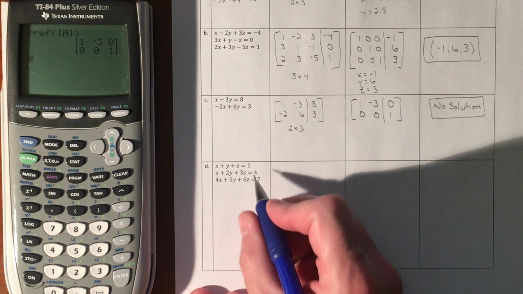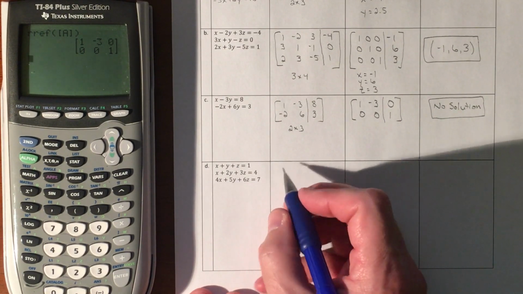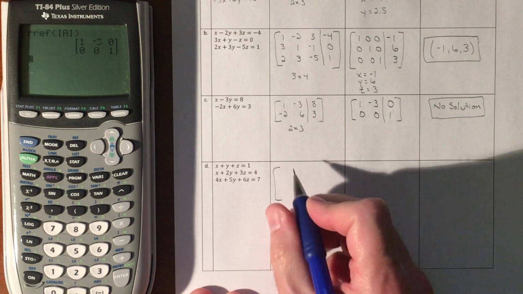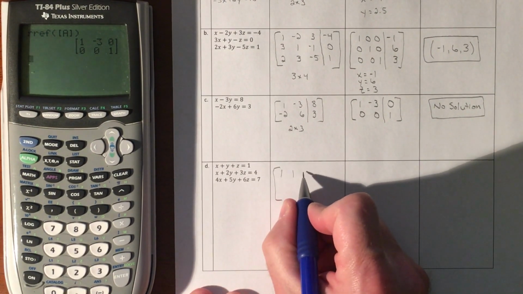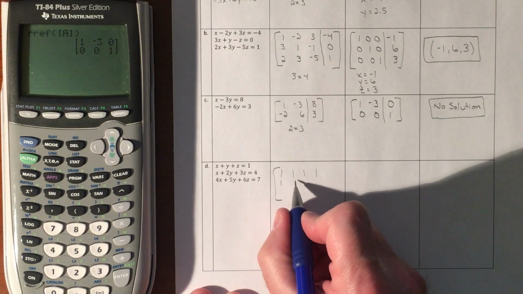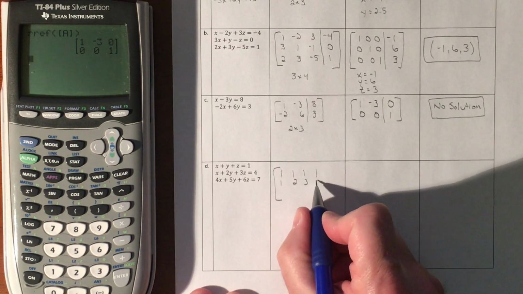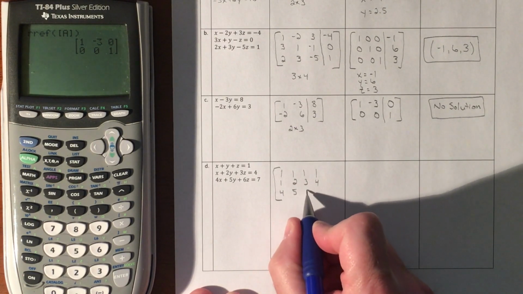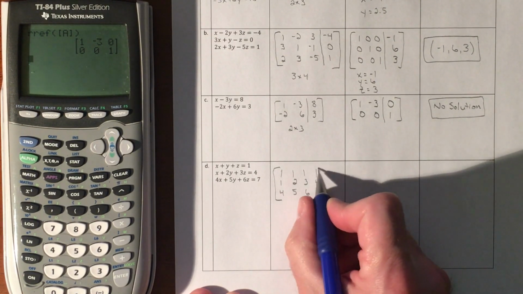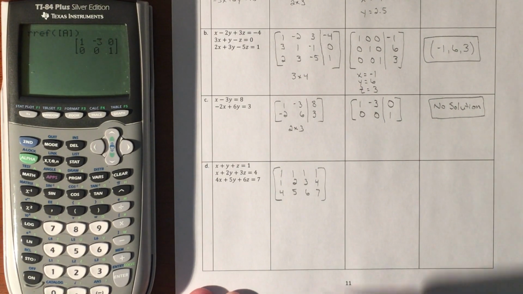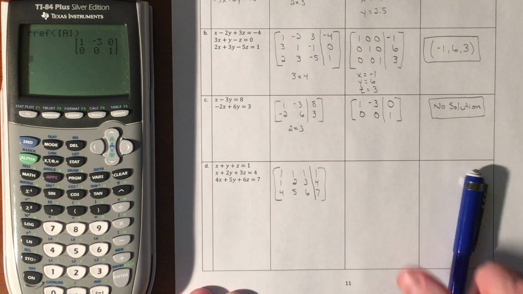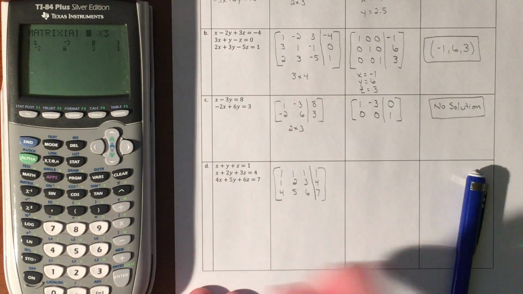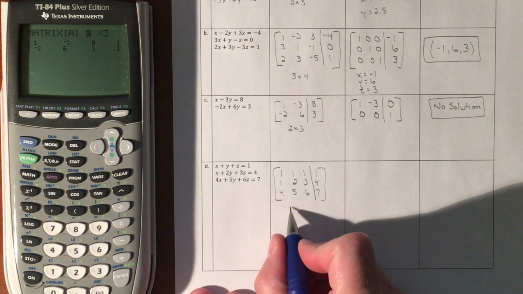All right, so on this one, we're going to do the same thing. We're going to make it into an augmented matrix. All the x's, y's, and z's all line up. So we got 1, 1, 1, 1, 1, 2, 3, 4, 4, 5, 6, 7. Okay, so there's our augmented matrix. We're going to plug it into the calculator. So matrix, this is a 3 by 4.